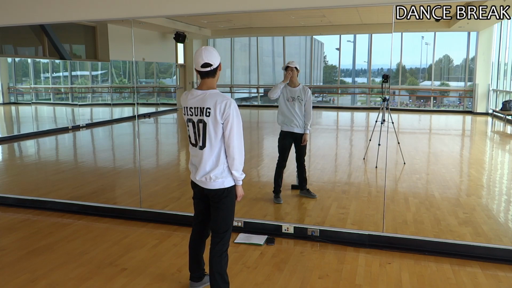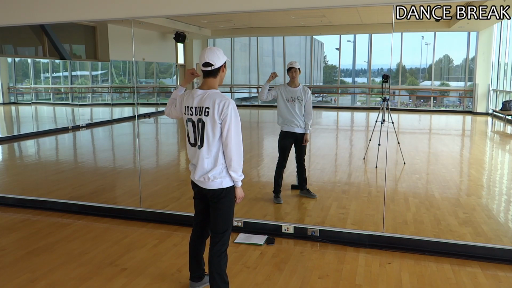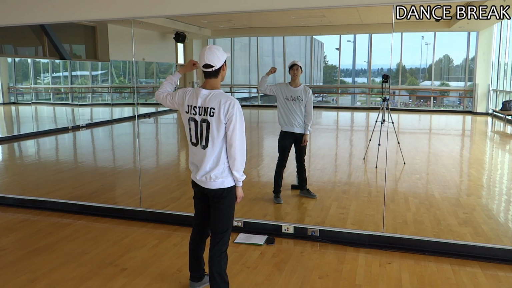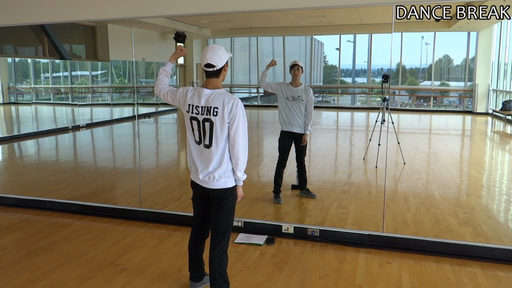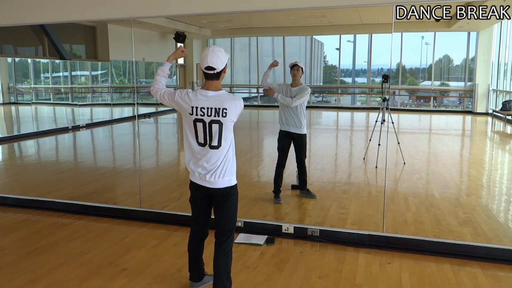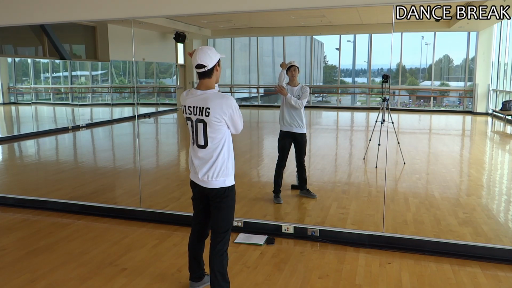And then your left fist will come up and you're ready to hit your head. So this is on 5, 6. Your left fist will hit your head like this. So you go from here with your left elbow pointing out, and then when you hit your head, your left elbow is pointing forward.